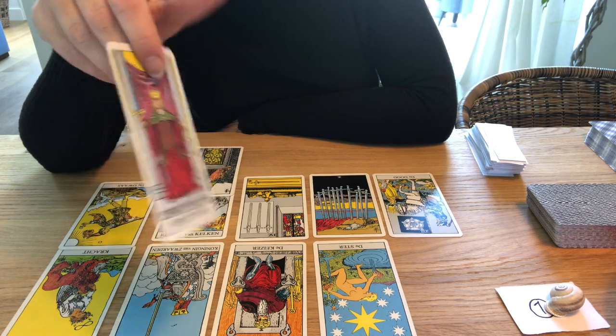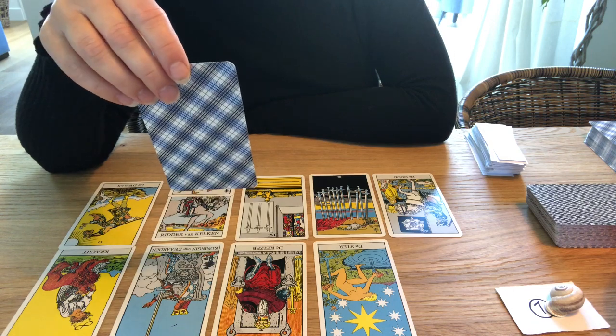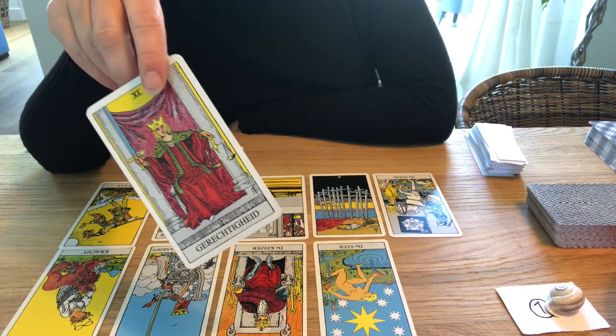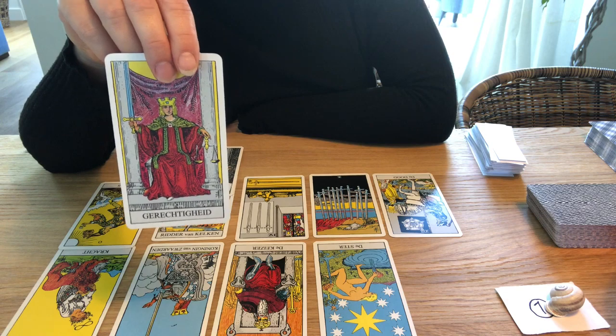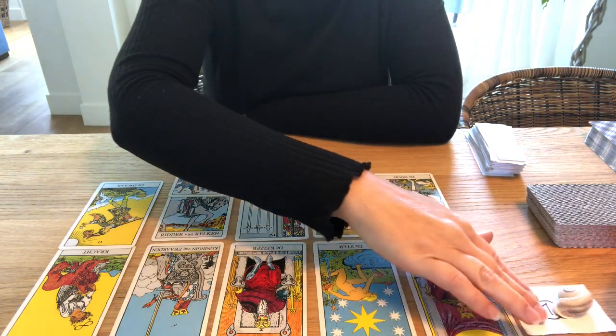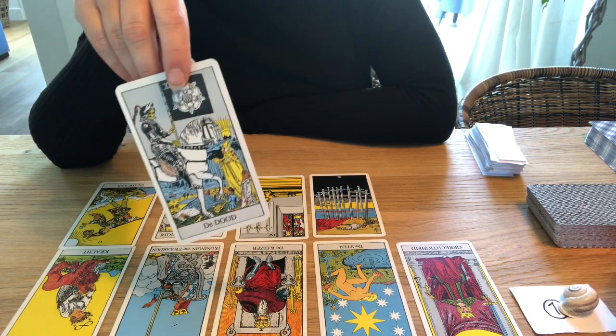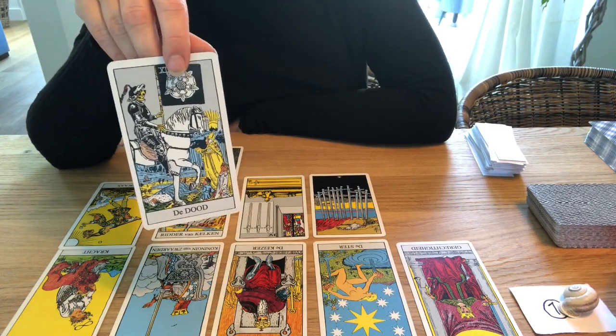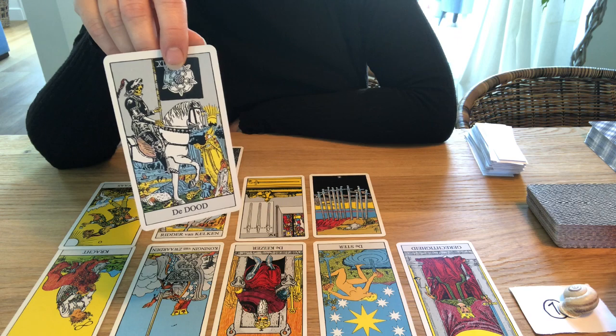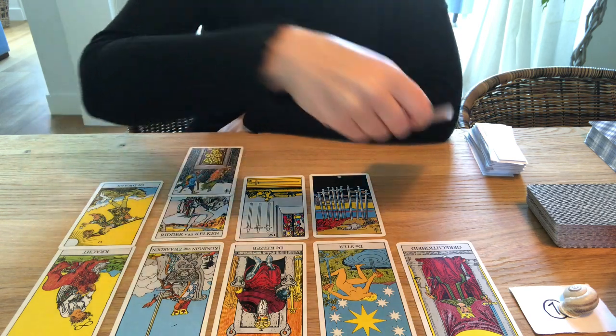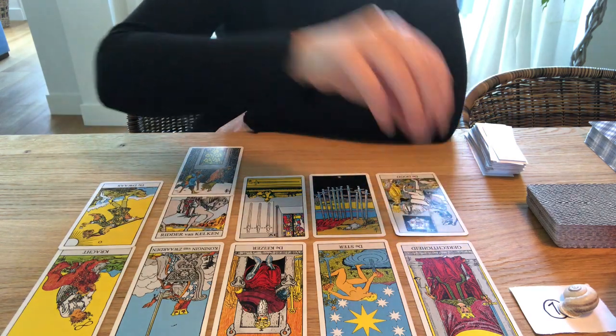But this Justice card means that they did have a decision to make, and I think they still have to make that decision. And that's something that is going to give them a new start, a new beginning with this Death card here. So there's definitely something that they're closing. And I don't know where you know this person from or how they know you.